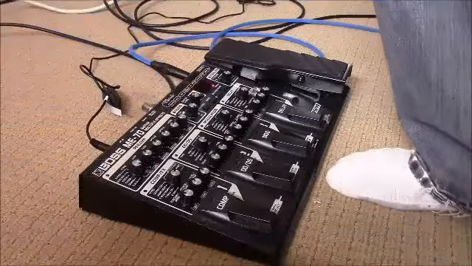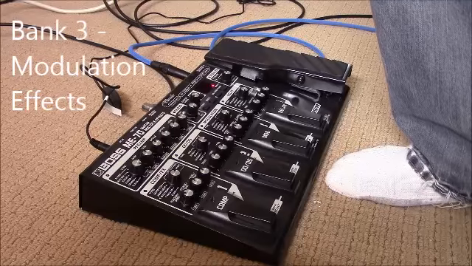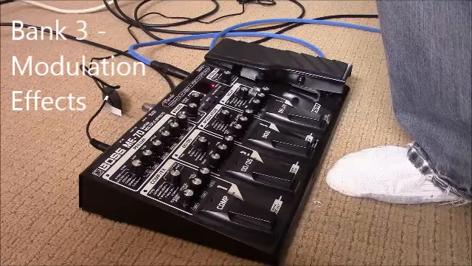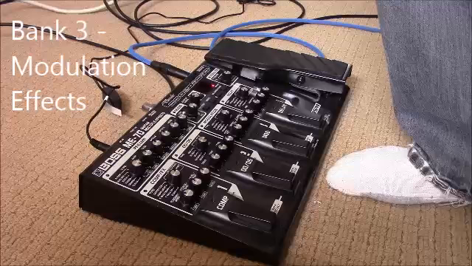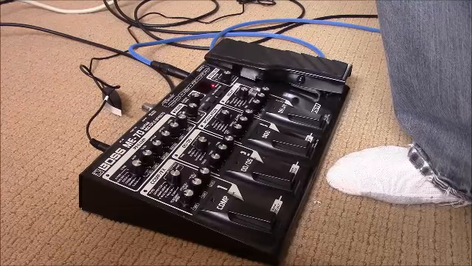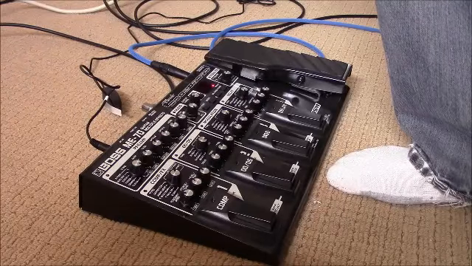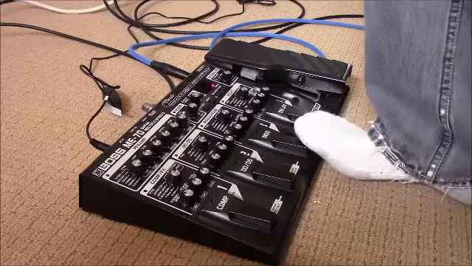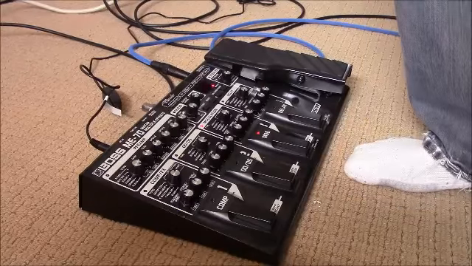Here you have 10 effects. One of them is actually a delay, which this thing actually has 2 delays on it. One of them falls within the modulation effects. Then there's a whole other bank just strictly related to delays that I'll get into in a little bit. But starting off here with the chorus, standard chorus.